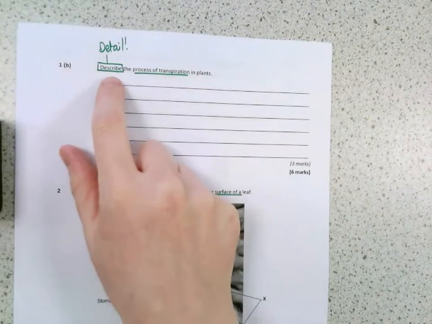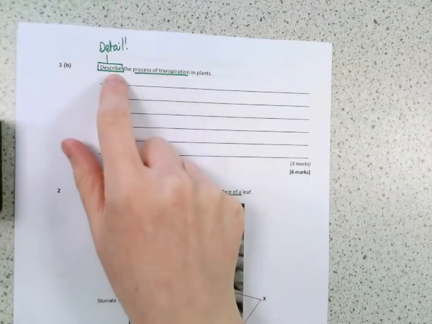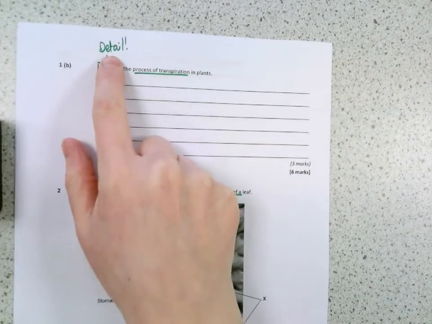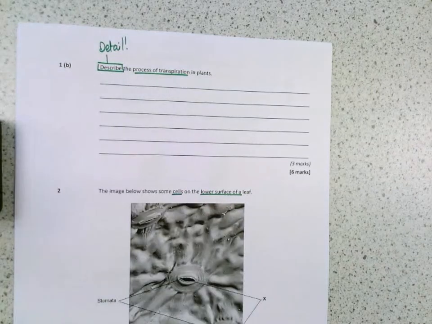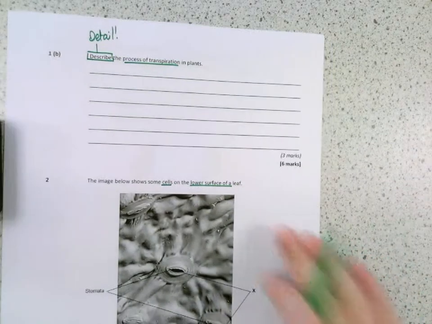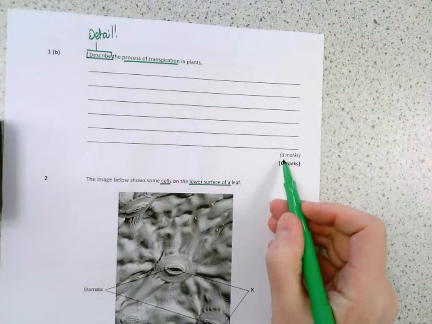Moving on now, seemingly easy question, but actually I wonder how many of you will have got your 3 marks on this. Describe the process of transpiration in plants. If you see the word describe, you need to write an awful lot of detail. That word means they want more detail than you are probably expecting. Another hint is, look, it's 3 marks.